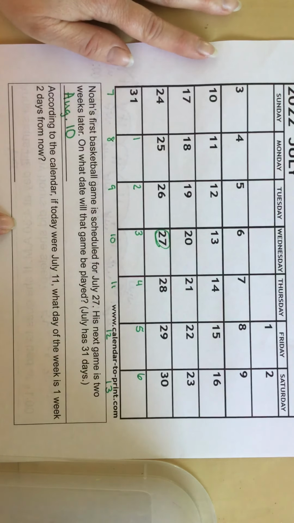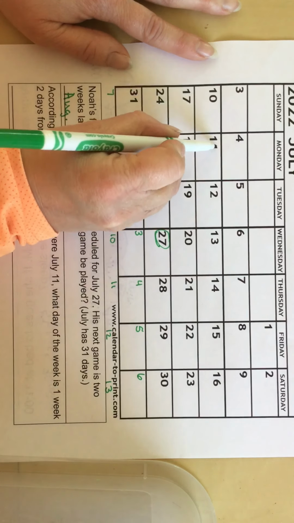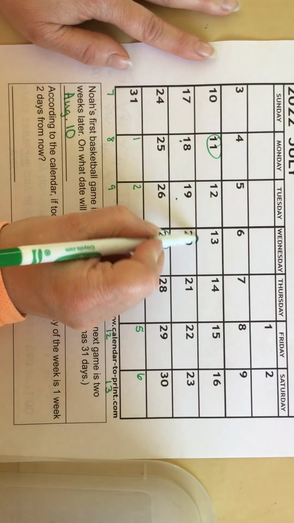The next question, according to the calendar, if today was July 11, what day of the week is 1 week and 2 days from now? So we're going to find July 11. Here it is. And now we're going to go 1 week and 2 days. So if I go 1 week, I'm just going to move down 1 and go over 2 days. 1, 2. So 1 week and 2 days from July 11 is July 20th.